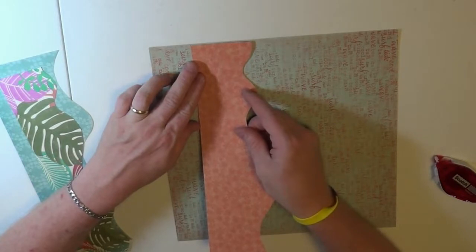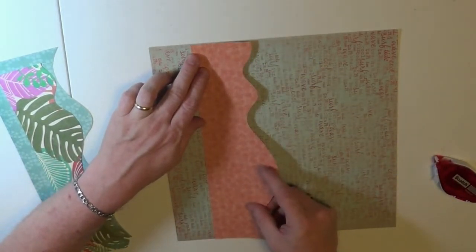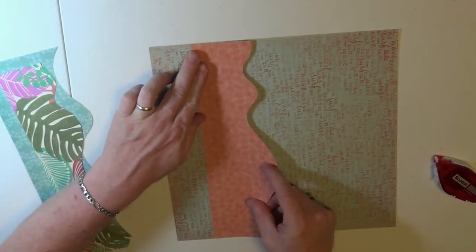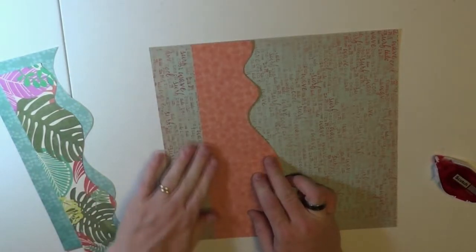We're going to line it up to the top of the page. There we go. We're going to be bringing it down to this line on this edge. There we go. And there we go. We got our first border down.